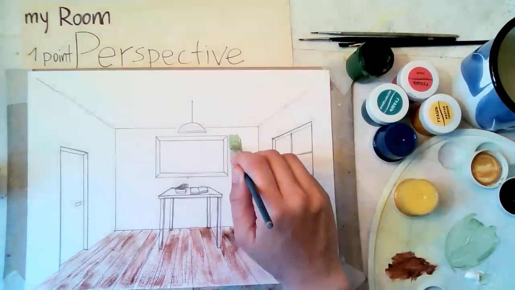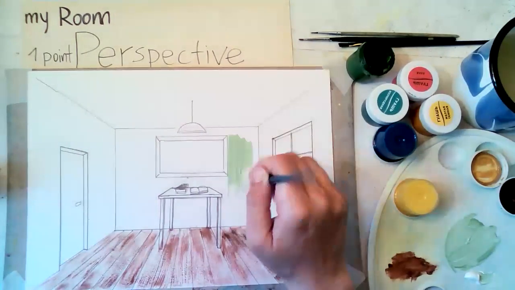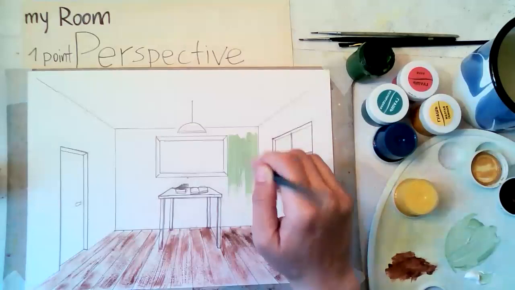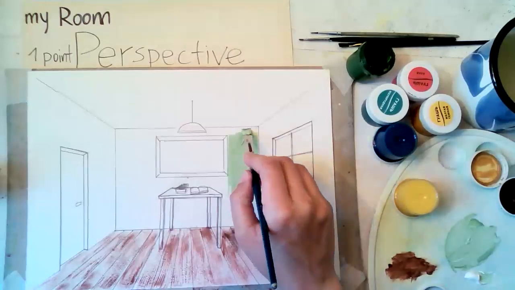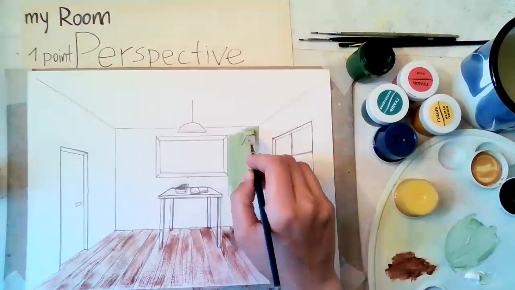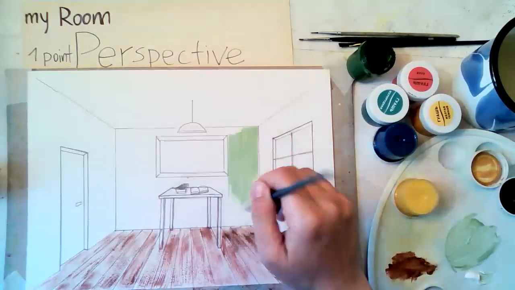And now I can feel myself as a painter. I'm painting walls in the room. Yeah, cool feeling. I want to color inside, or color inside all of it.